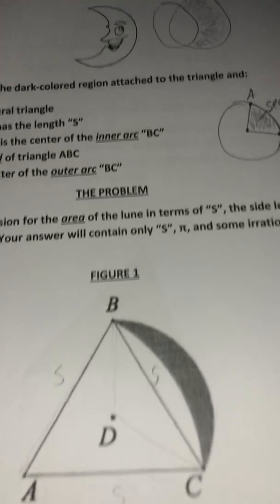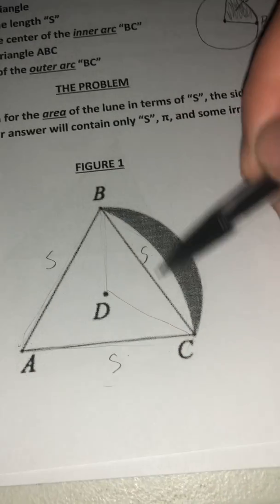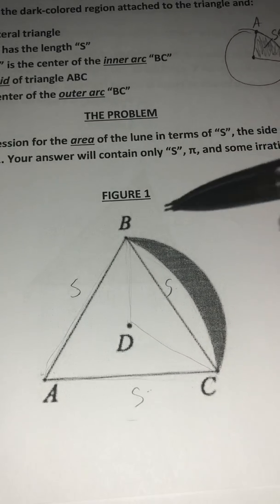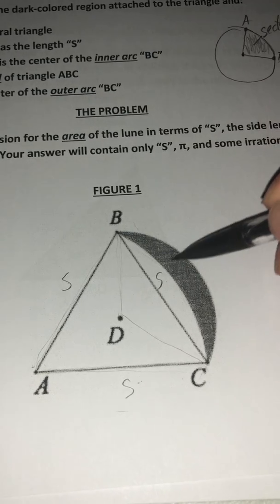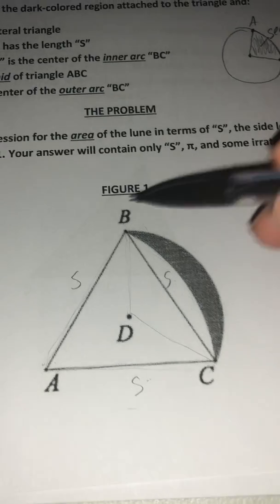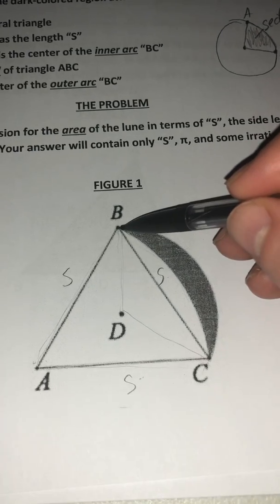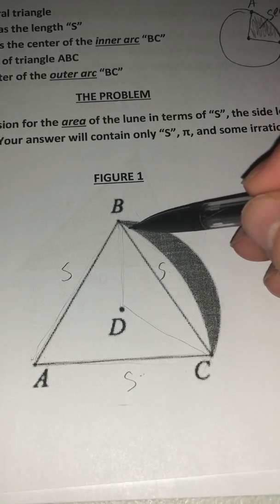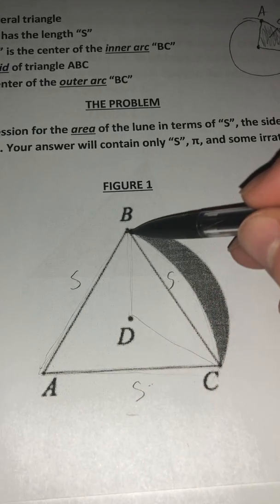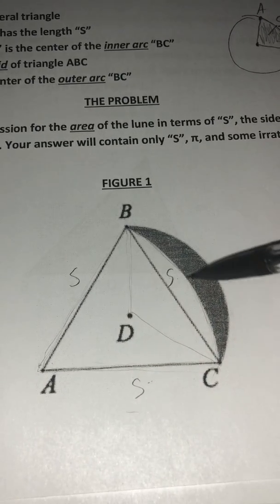If you take a look down here at figure 1, a couple things that they tell us up here: the triangle ABC is an equilateral triangle with all of its side lengths as S. We're going to be trying to find the area of this lune right here, which is this dark region. What you need to imagine is that we have two slices of pizza overlapping each other. One slice of pizza is right here from B along this arc and then out to A and back. This white area is one slice of pizza.